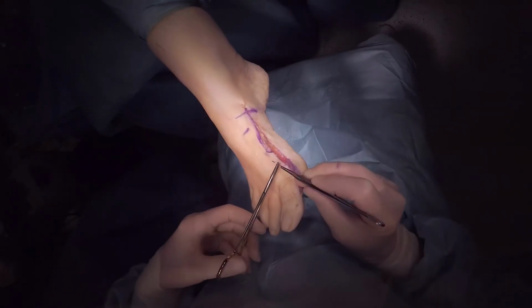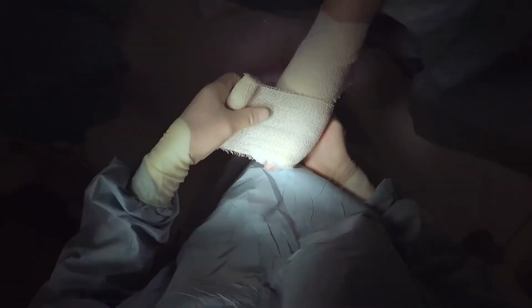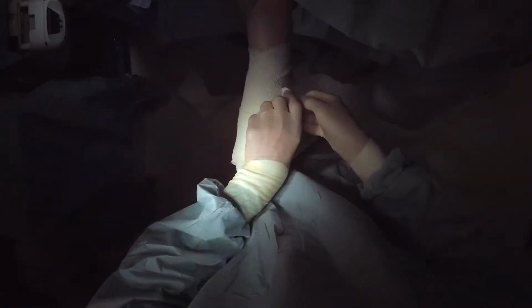At the end of the operation, you will have a large bandage placed on your foot and may have a surgical shoe to protect the area. The time it takes to make a full recovery from your surgery will depend on the exact procedure you have had, and this will be discussed with you prior to any treatment.